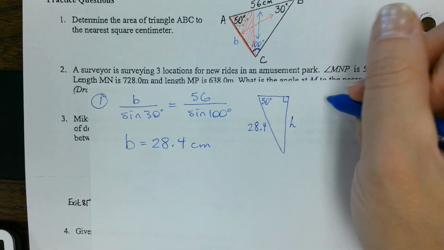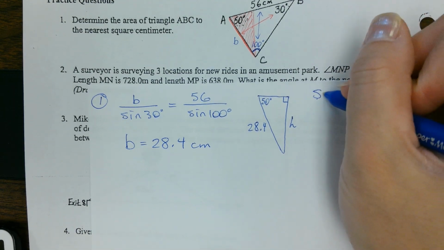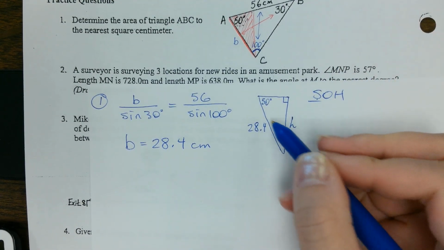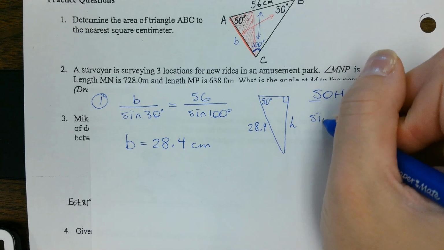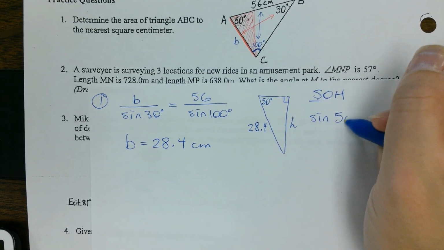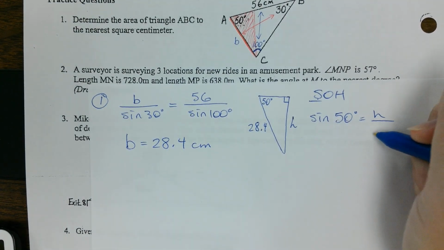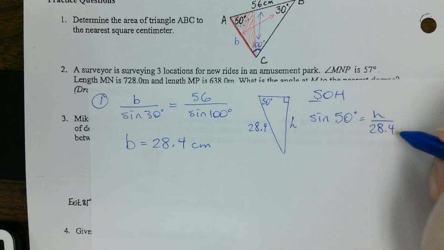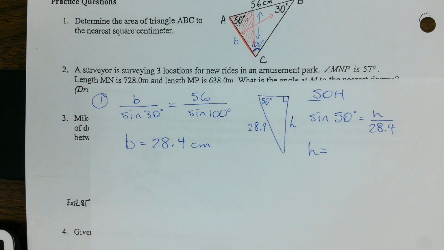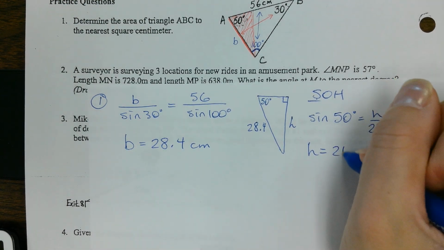So opposite over hypotenuse means I'm doing sine. Sine 50 degrees equals opposite over hypotenuse. So h, the height, equals 28.4 times sine 50, 21.8.